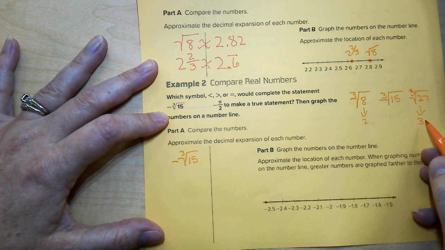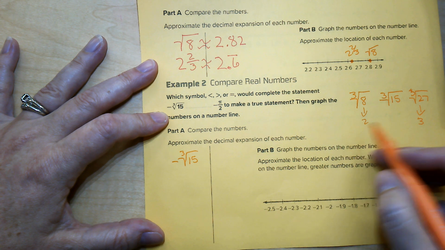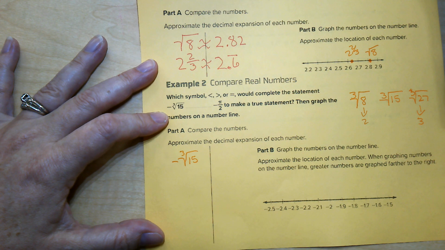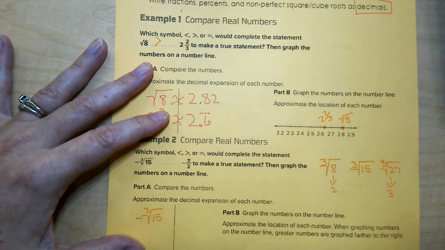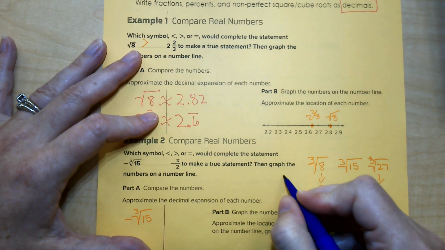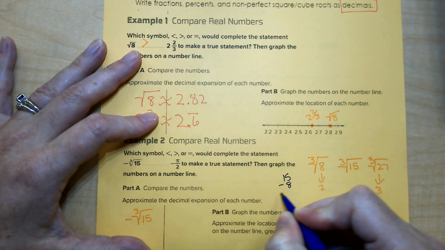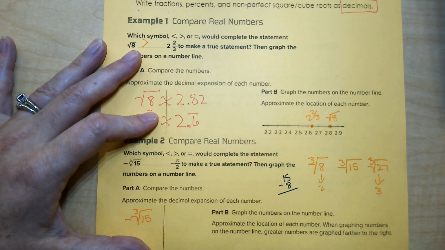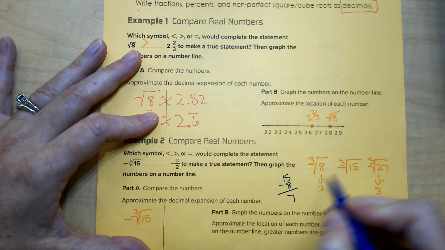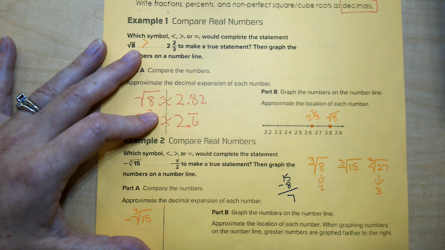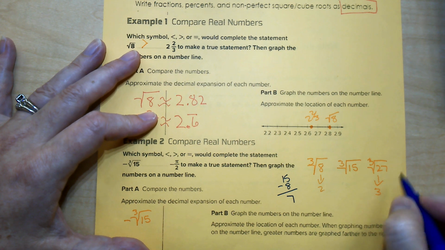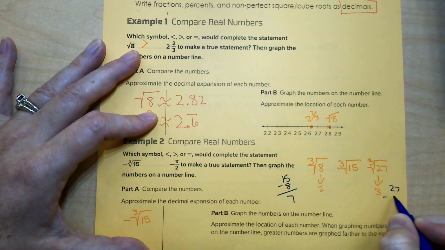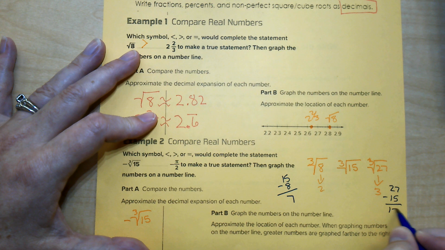But which one are we closer to, 2 or 3? And we did this last time. So let's see, 15 minus 8, that's 7, so we are 7 away from 2. 27 minus 15 is 12.